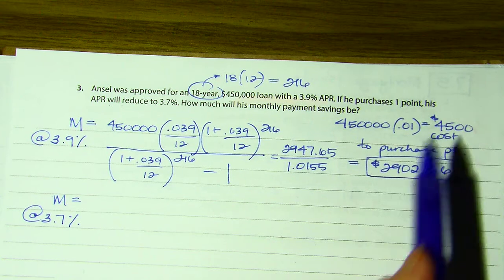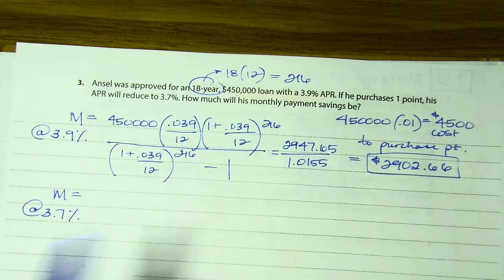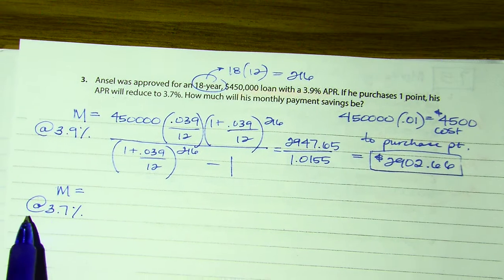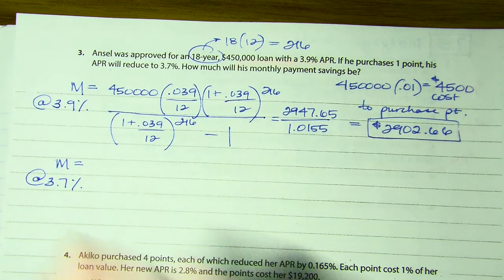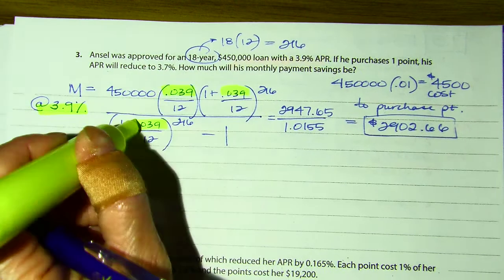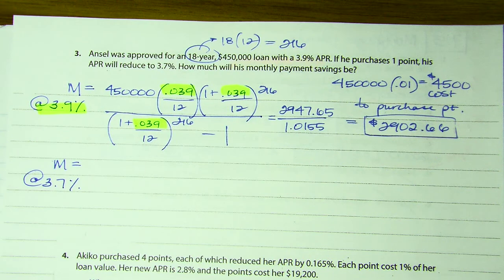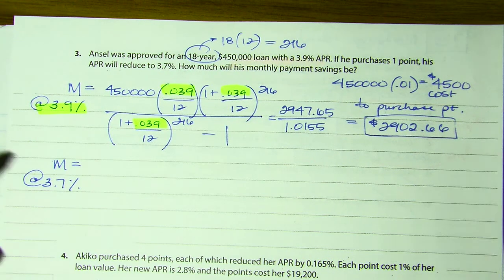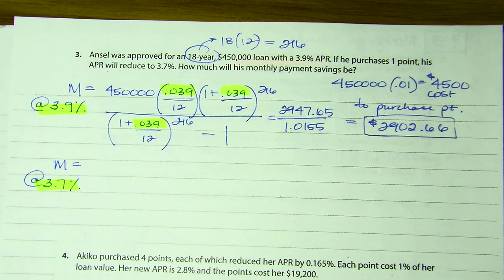Now, if he purchases the point and now lowers it to 3.7%, it's almost the identical formula. Right here's the 3.9%. So in this next formula, the only thing I'm going to change is 0.039 to 0.037.